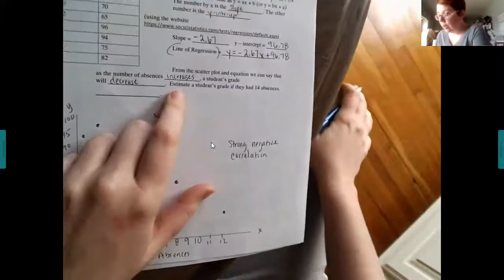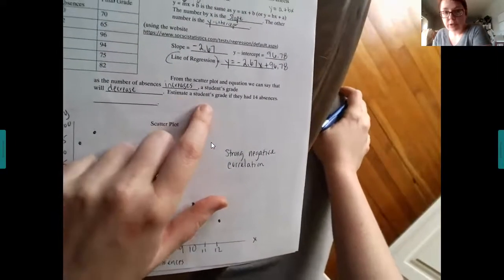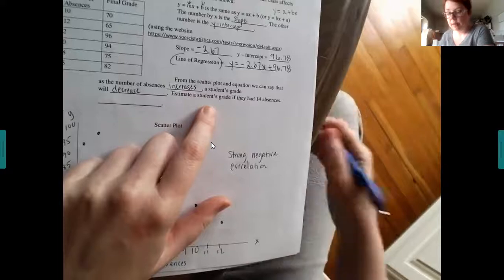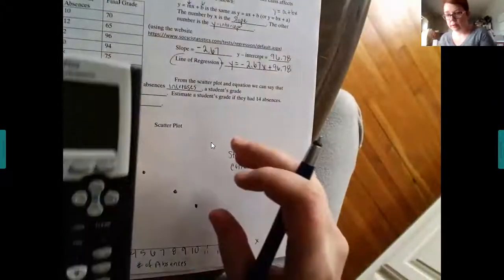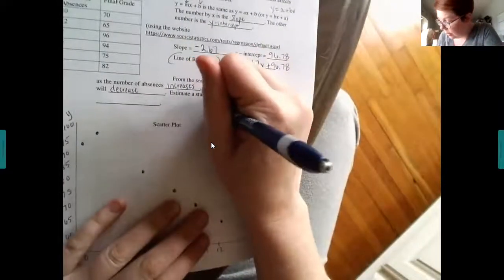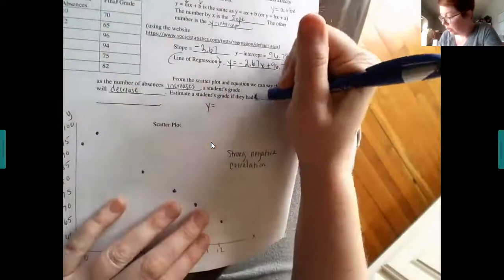Okay. And here it says estimate a student's grade if they had 14 absences. So we could either use that website, or if we just have it now, we can enter that into a calculator, which I'm going to do rather than flipping back. So absences are values for x. So it's telling us to put 14 in for x.